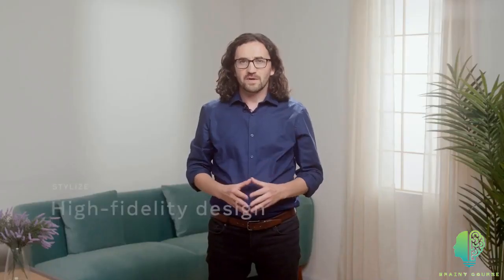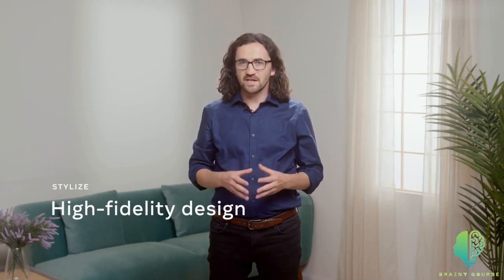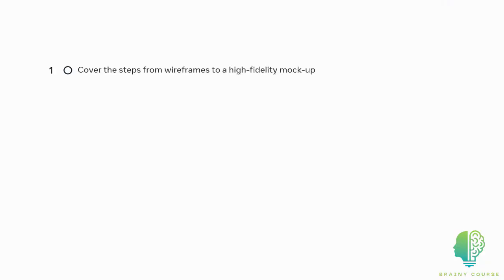Good work. You had the wireframes for the app approved. Now you want to turn the wireframes into a high-fidelity design, or a design that closely resembles the final product. So, you add the Little Lemon branding to it. In this video, you will cover the steps from wireframes to a high-fidelity mockup.